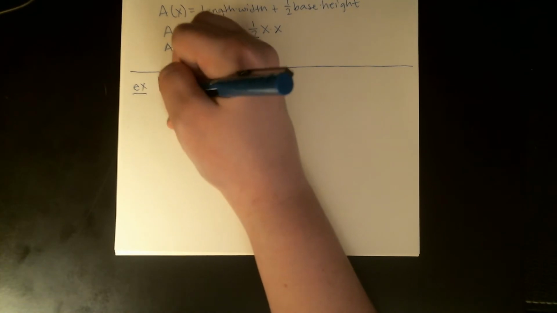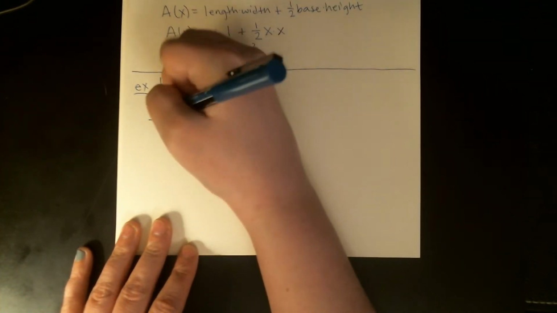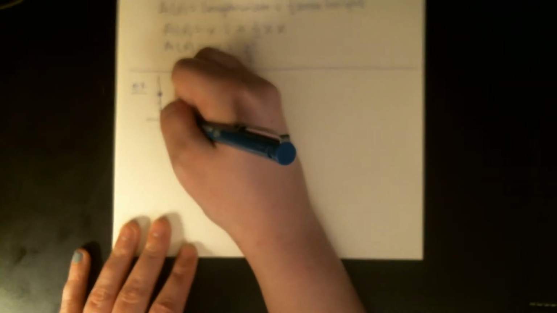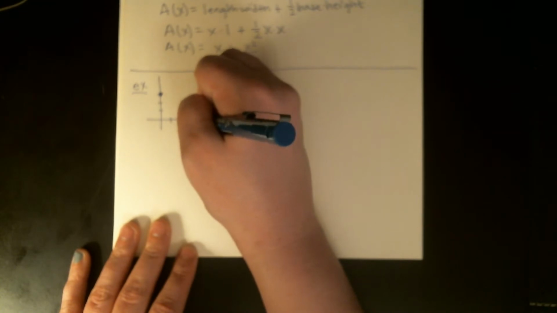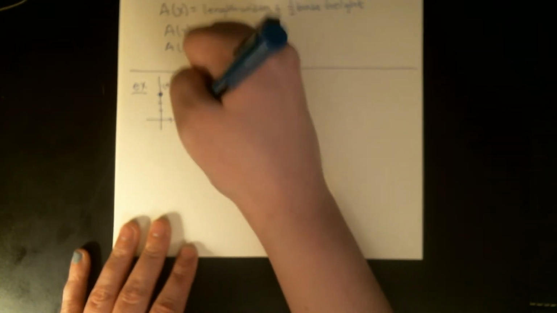Okay, so let's say my function starts at 0, 3, has a straight line segment that drops down to 3, 0.